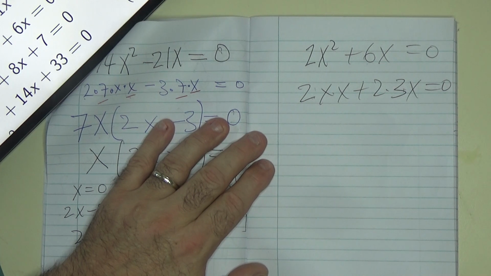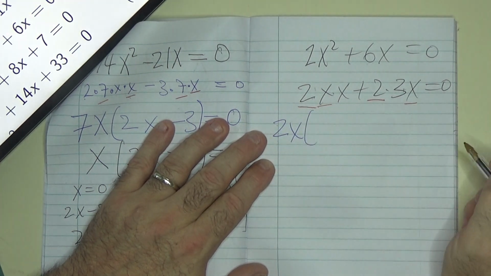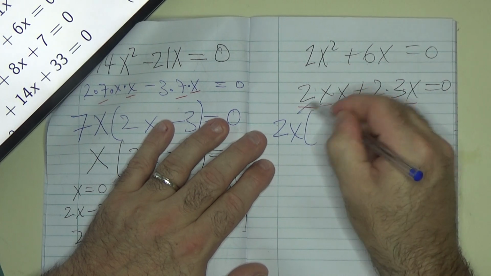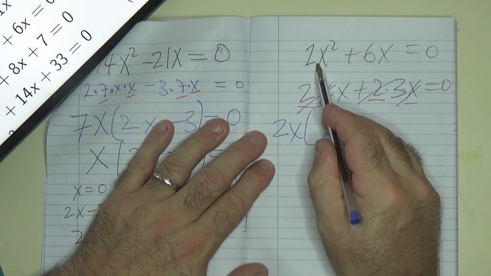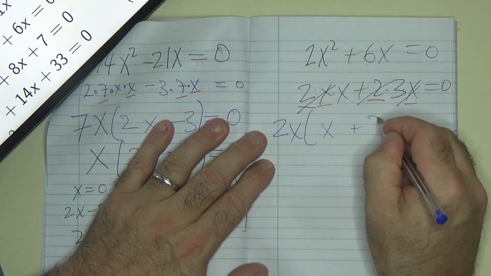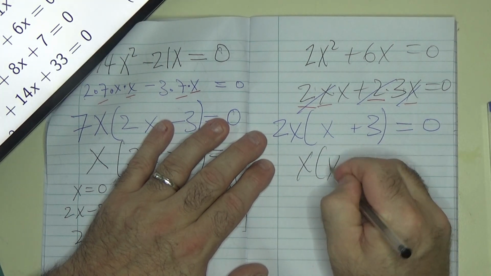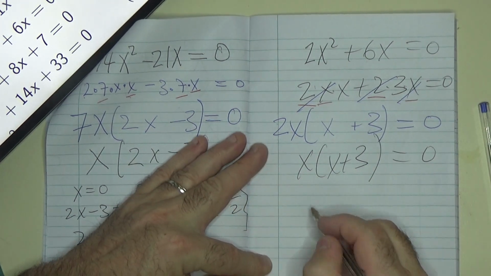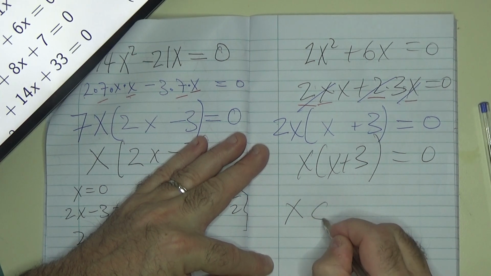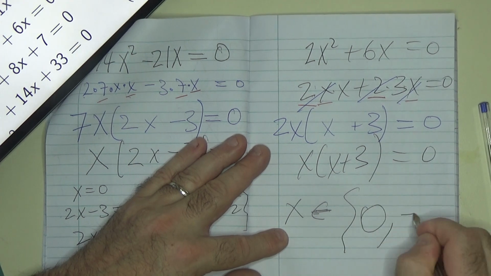Okay, let's search for things that are common. There's a 2 common and an x common. So take them out. 2x. Leaving x, 2x comes out, x plus 3 equals 0. 2x times (x plus 3) equals 0. And I'm just going to begin to take it that you're able to take it from there, and we'll just get that x is an element, and you can do it the other way as well. x is an element of {0, negative 3}.